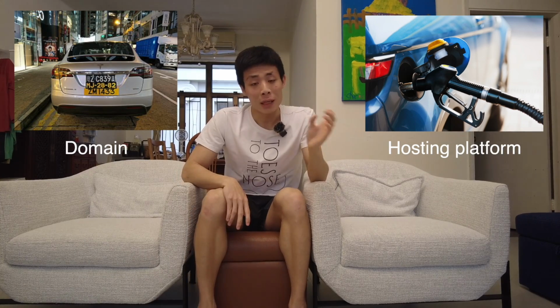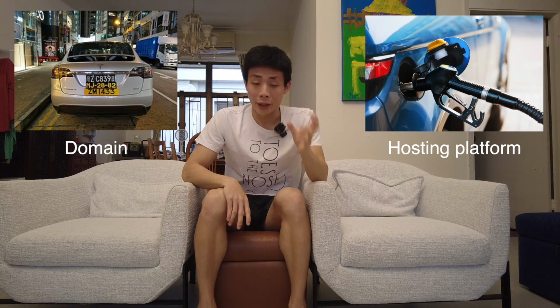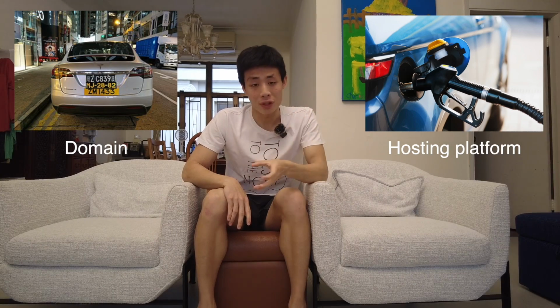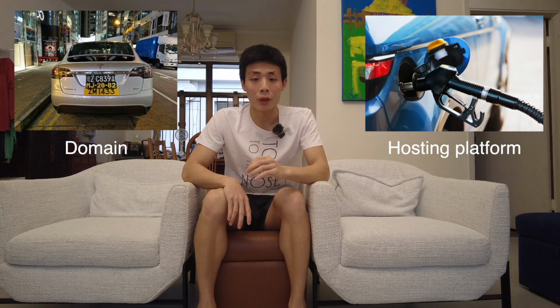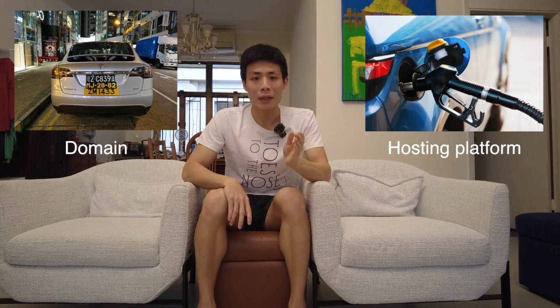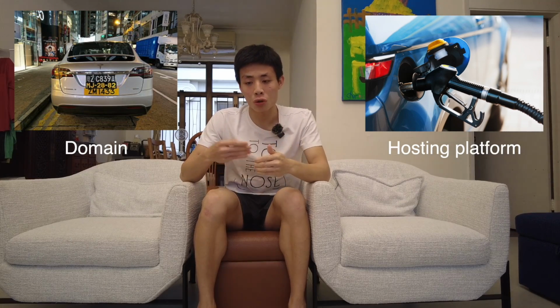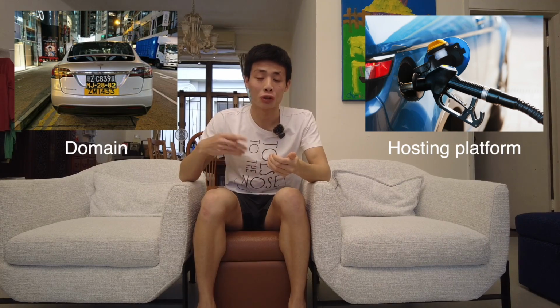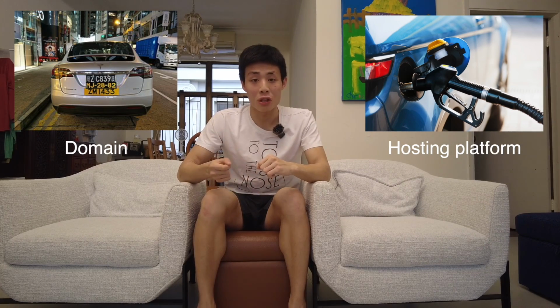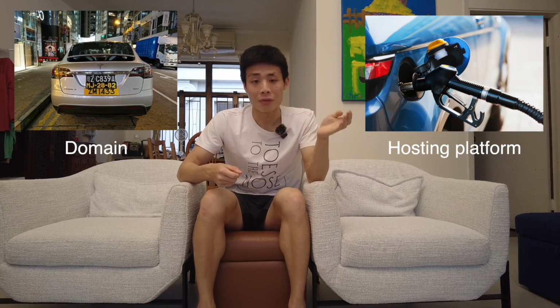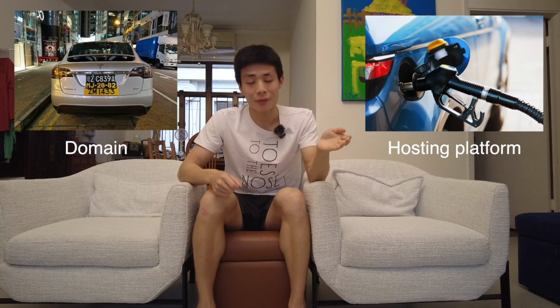In terms of the domain, same with a license plate, you will have to pay regularly to maintain ownership of this domain. This is the same for a hosting platform, where you also have to make subscriptions in order to keep it running. But with the hosting platform, it normally charges you on a much more frequent basis, just like how you have to pay for fuel more regularly versus your vehicle registration, which is your domain. You might only have to renew it every 5 years or every 10 years.